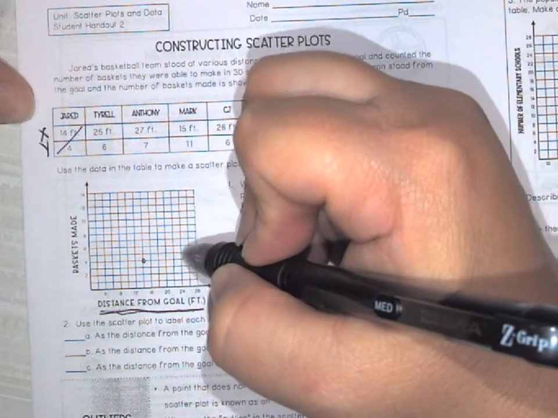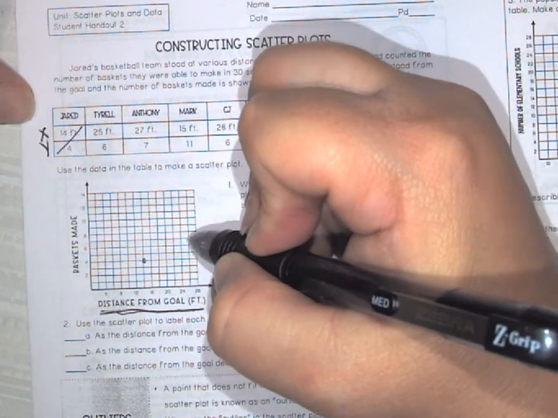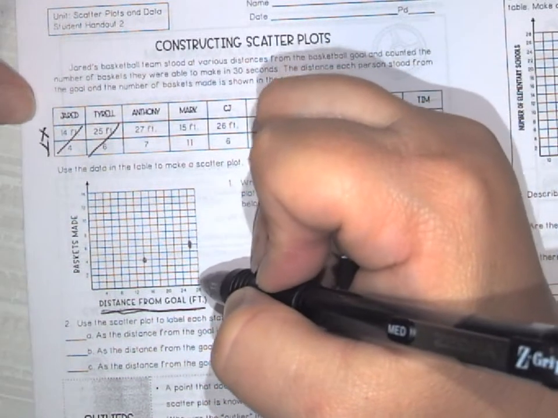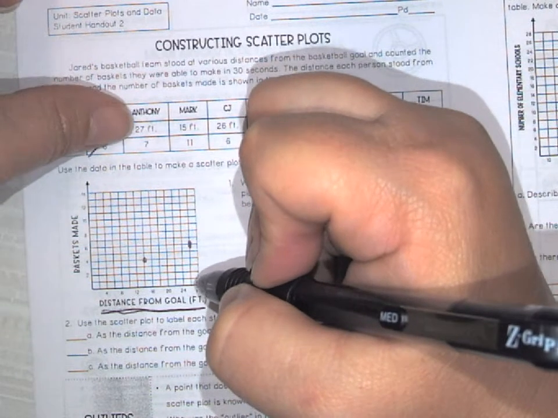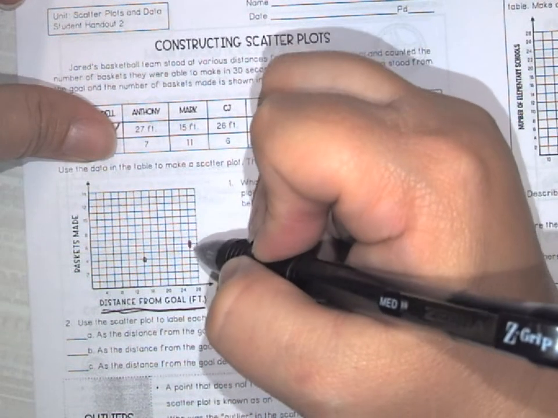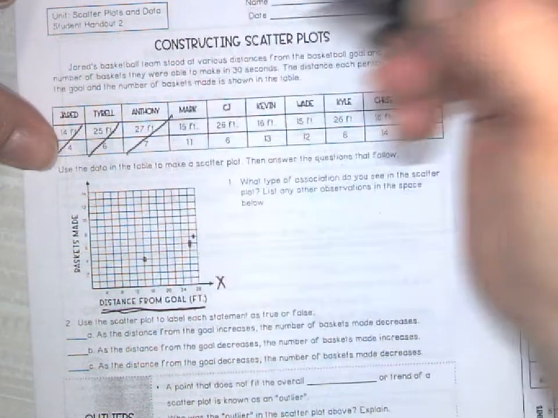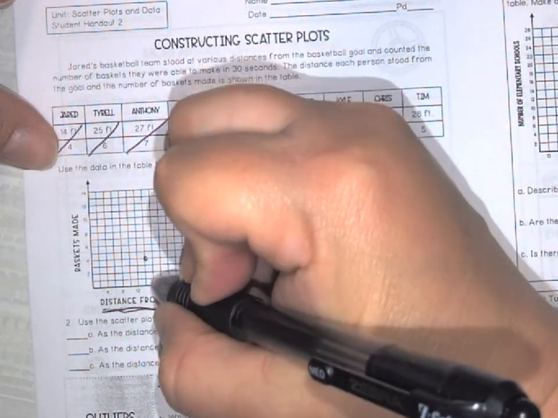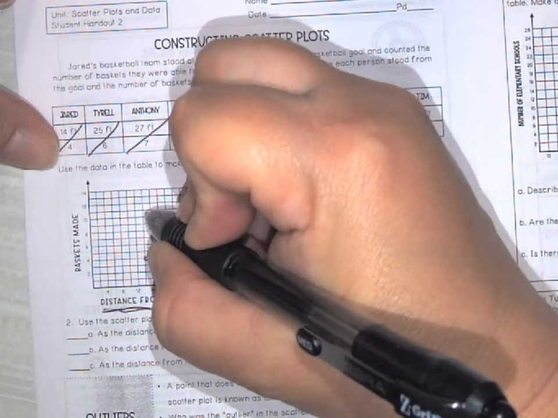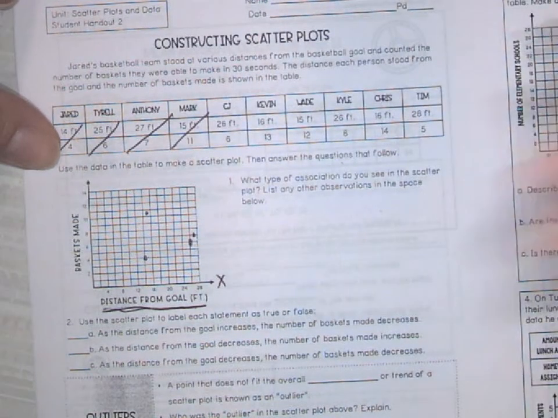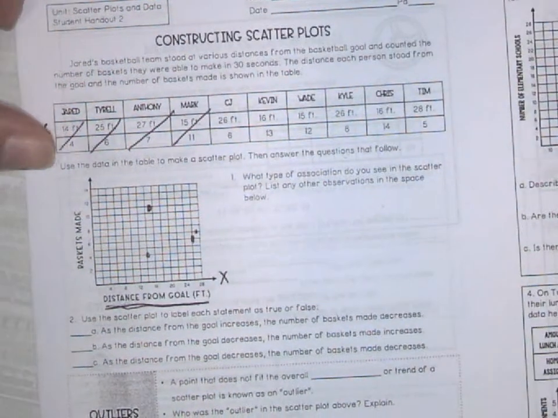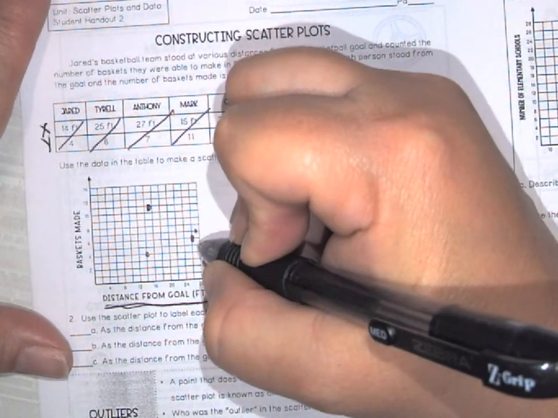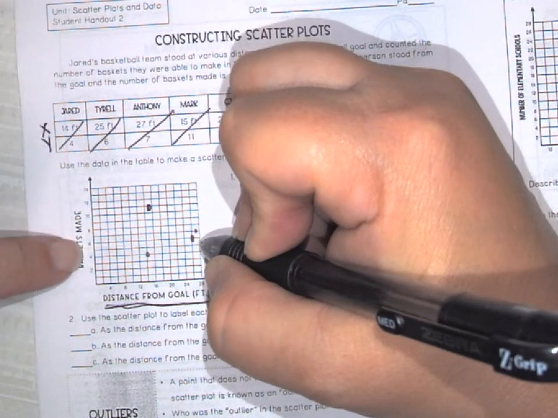25 and 6. It can be a little difficult to see. 27 and 7, so it's a little bit less than there and up here. 15 and 11. Oh, that'd be right on that line. 26 and 6.